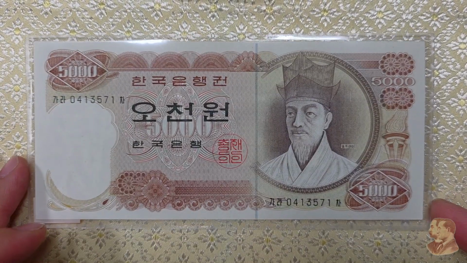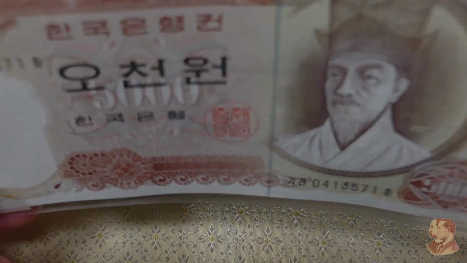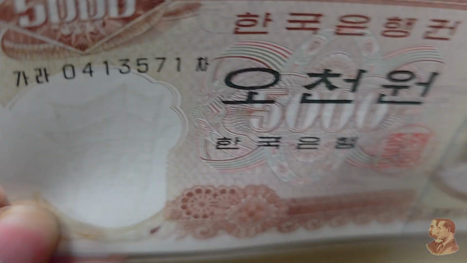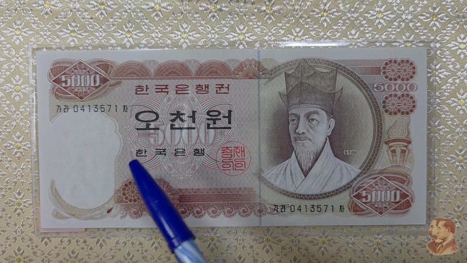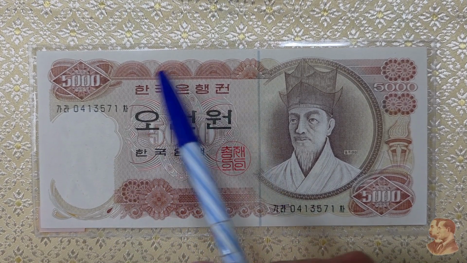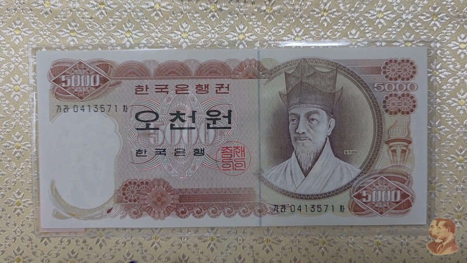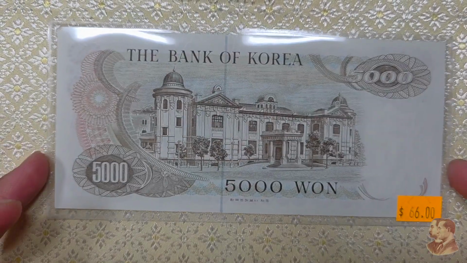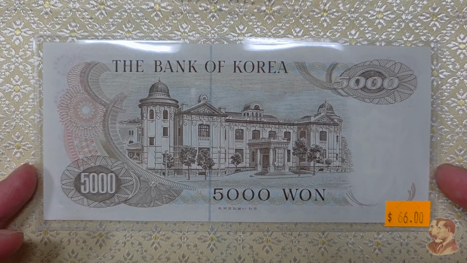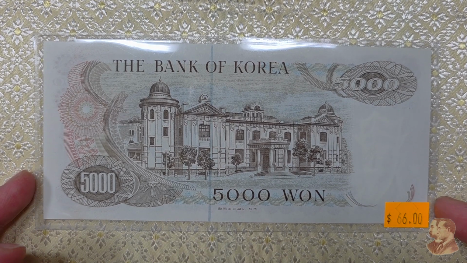So this is the front of the note, and the watermark is his face, and then here just the Bank of Korea, and 5,000 won. And then the back here is the main building of the Bank of Korea.